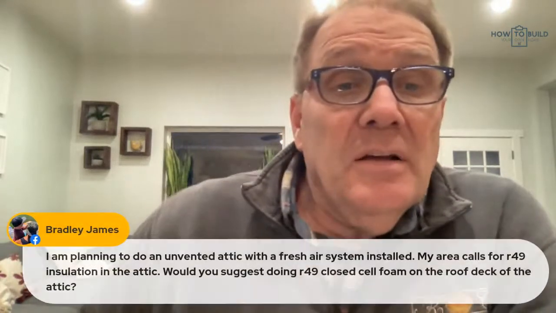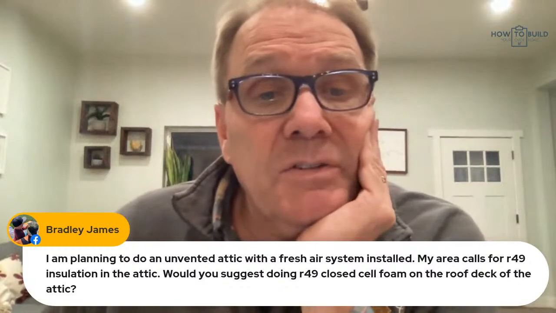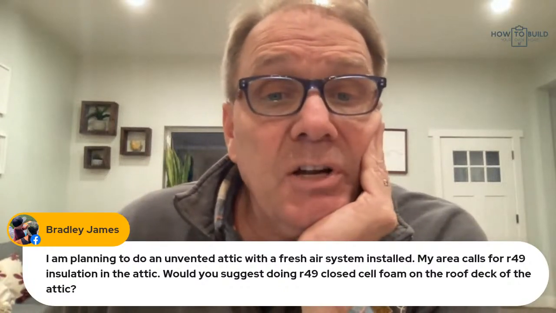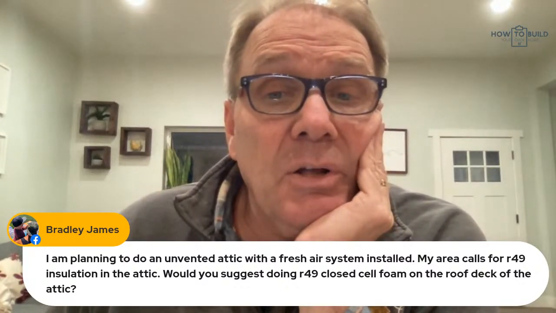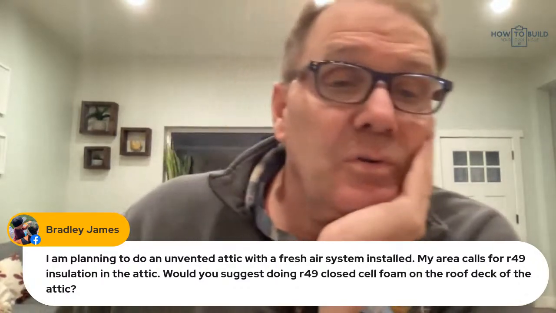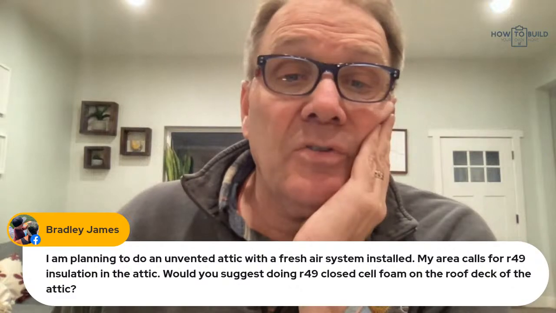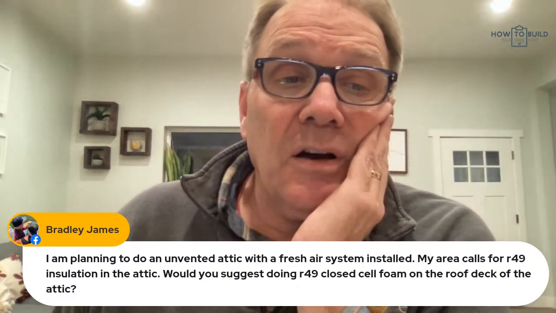Wally, building now means, okay, are there? Bradley James: I am planning to do an unvented attic with a fresh air system installed. My area calls for R49 insulation in the attic. You must be in a very cold environment. Would you suggest doing R49 closed cell foam on the roof deck of the attic?